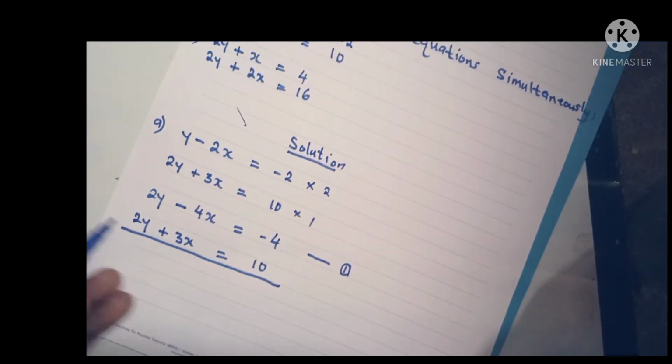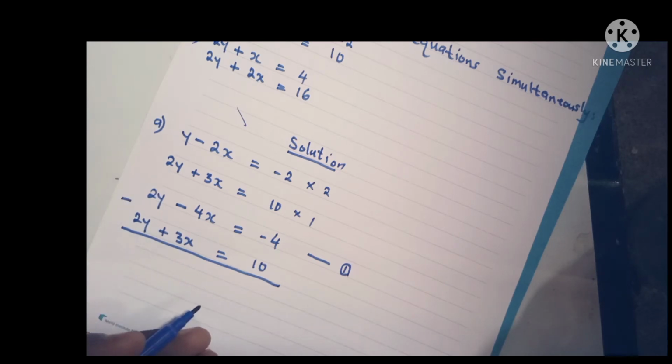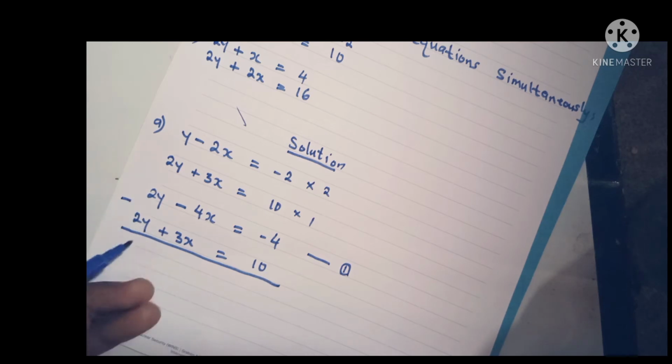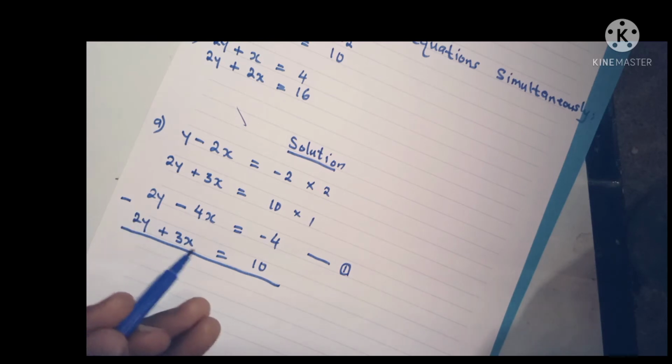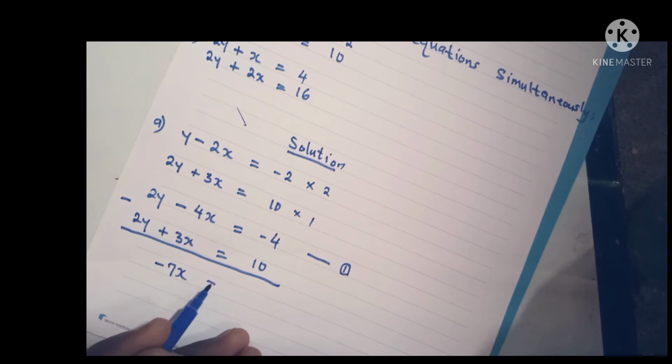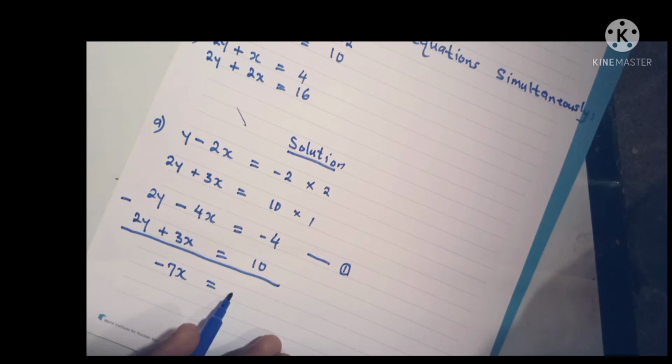Alright. Now we're going to put a negative sign here, so we're subtracting the equations. Now 2y minus 2y, 0. I can leave it empty because it's just 0. Alright. Now minus 4x minus 3x, minus 7x, equals minus 4 minus 10. So this is going to be minus 14. So you see we have minus 7x equals minus 14.